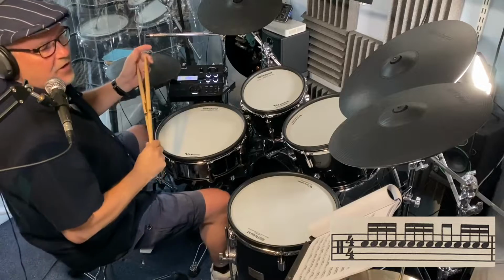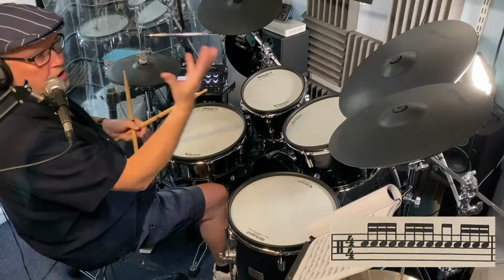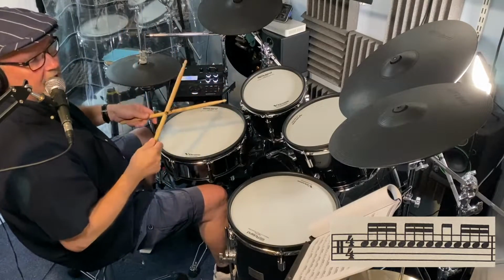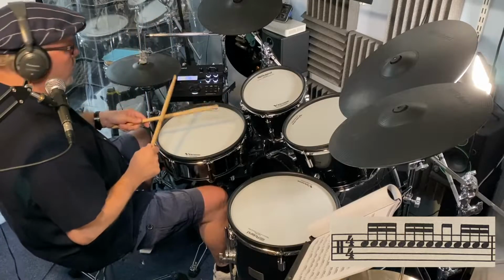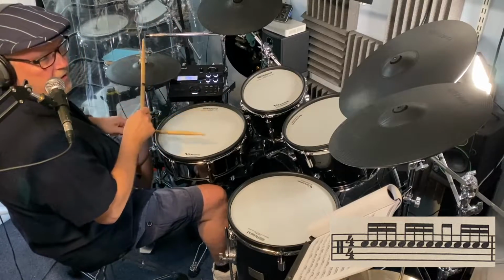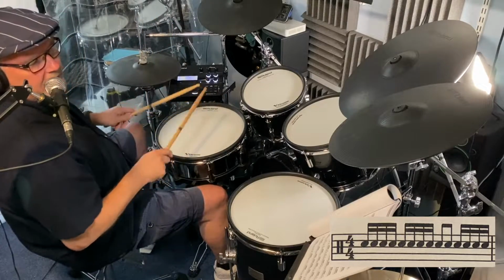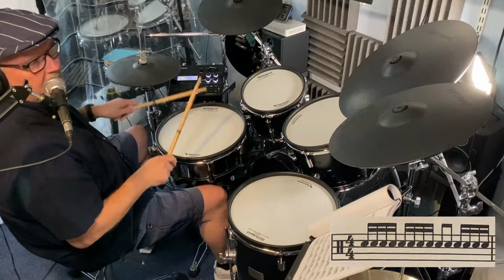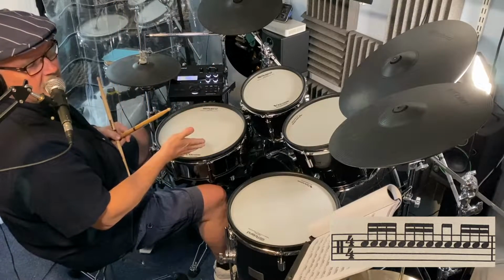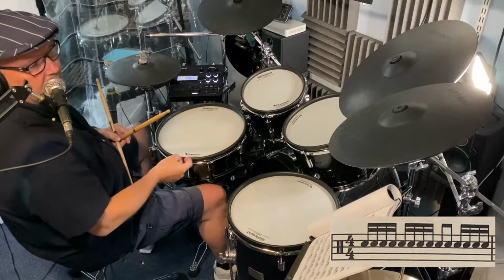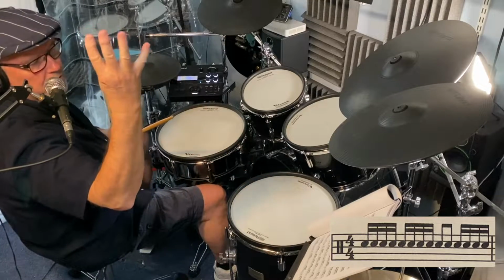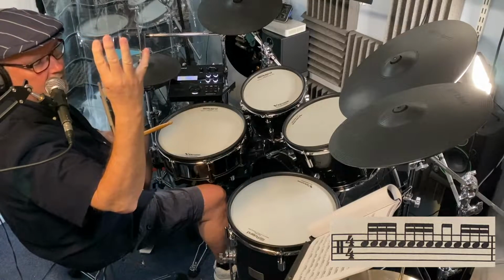So let's have a go, see how we get on. We're going to count it out loud each time. Keep the rhythm simple. 3, 4, 1, 2, 3, 4. 1E and a 2E and a 3 and 4E and a. Okay, keeping it on the snare drum. 1E and a 2E and a 3 and 4E and a. That was a 4-beat fill, okay?